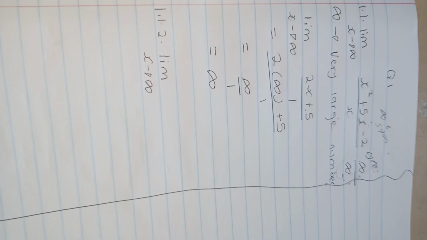1.1.2, it says limit as x approaches infinity. Guys, this time we are dealing with infinities. I chose infinities because some of you find them hard to understand. That's why in the first video I did the zeros and the numbers. So this time I'm doing the infinities.